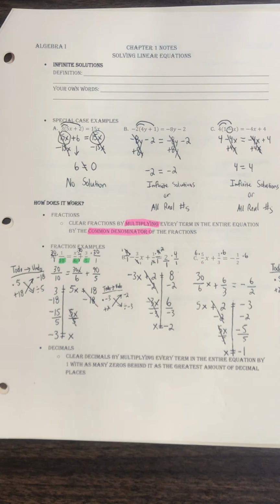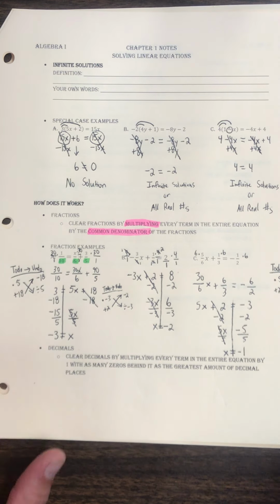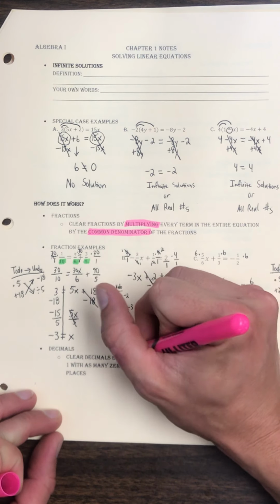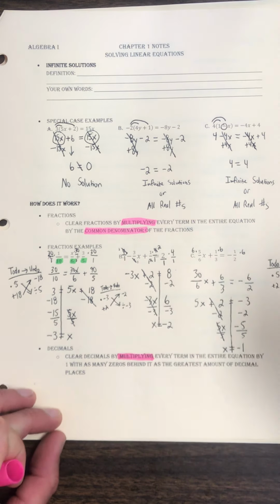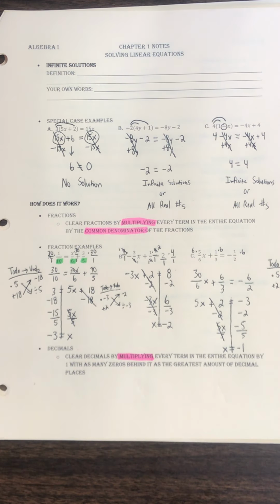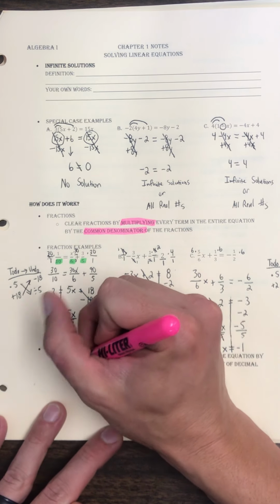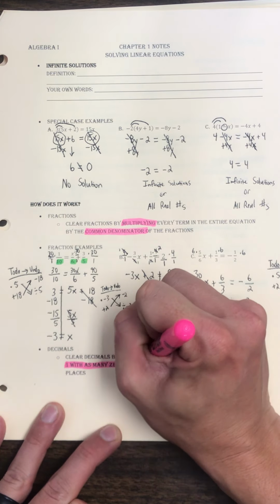Just want to move on to the next section of the notes where we're talking about dealing with linear equations with decimals. So decimals are really just another form of fractions. So how we actually deal with them isn't way different than what we did before. To clear decimals, we're going to still multiply. We're going to multiply every term in the entire equation by 1 with as many zeros behind it.